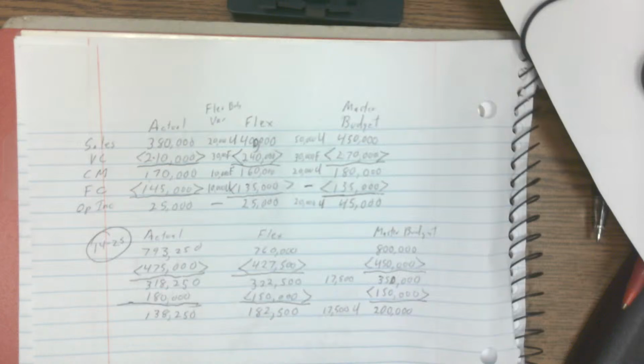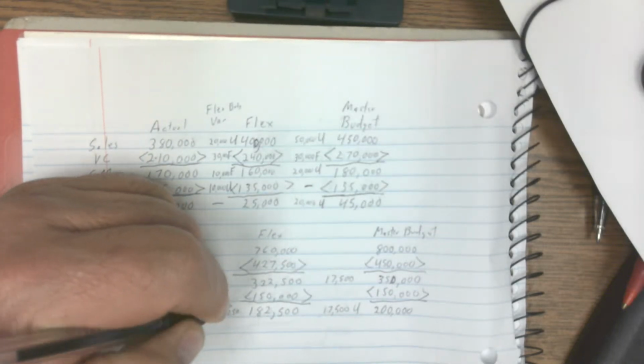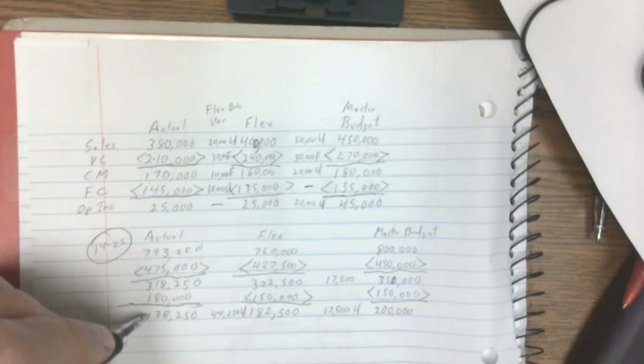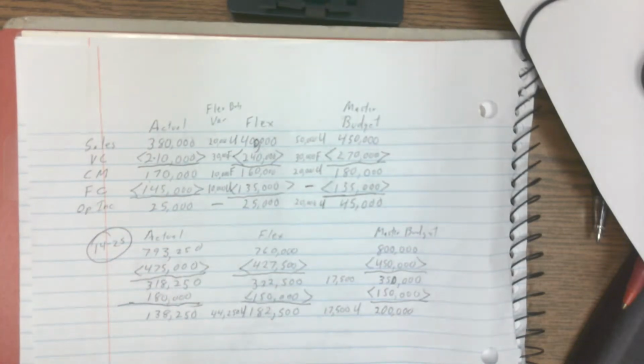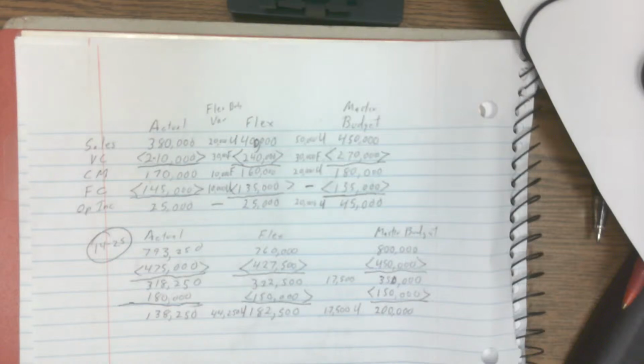And then number 3A, the total flexible budget variance, indicate whether the variance was favorable or unfavorable. So we've got 182,500 minus 138,250. So that'll be 44,250, and that will be unfavorable because we're less than the flexible budget. And then B, the total variable cost flexible budget variance. So here's the flexible cost. So we've got 475.